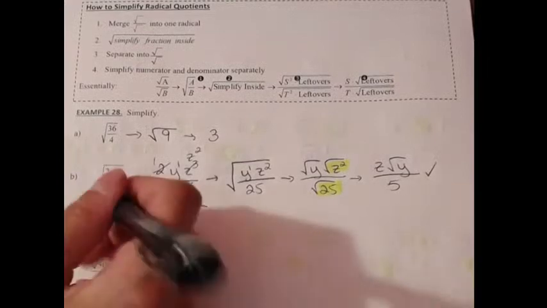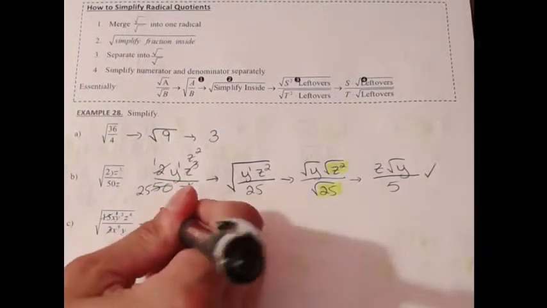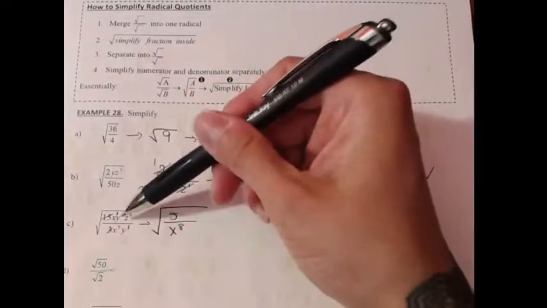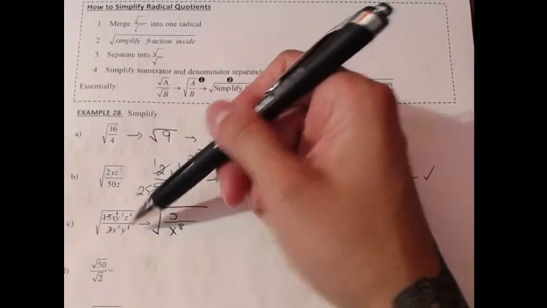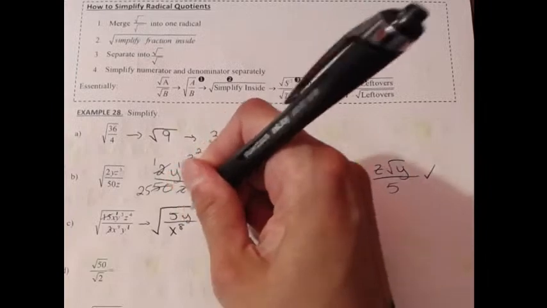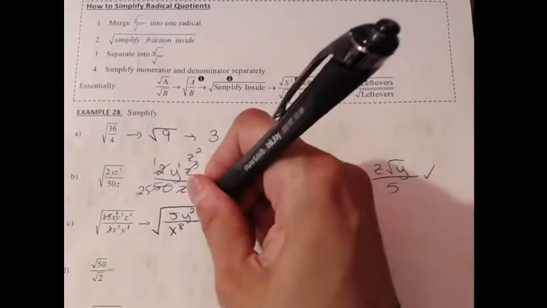I have x to the first in my numerator and an x to the 9th in my denominator. According to the quotient rule, I'm going to keep the base, subtract the power, and leave it where it's heaviest. So 9 minus 1 is 8, which means I have 8 x's in my denominator. Notice here I have a y to the third in my numerator, y to the first in the denominator. 3 minus 1 is 2, and it's going to be left in the numerator. And then last but not least, I still have a z to the fourth in the numerator.